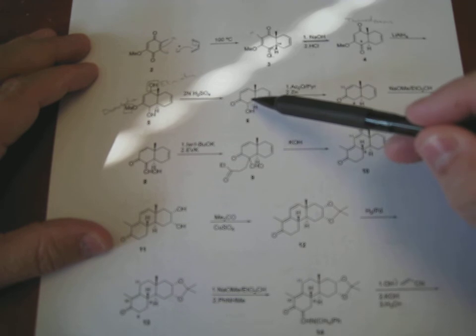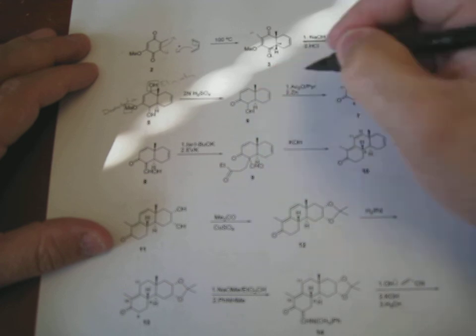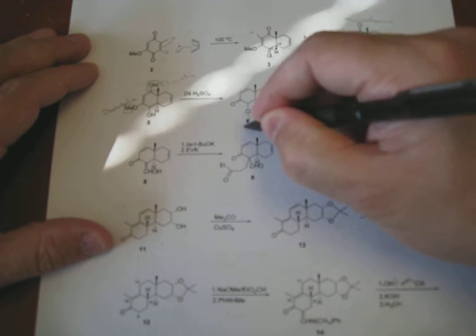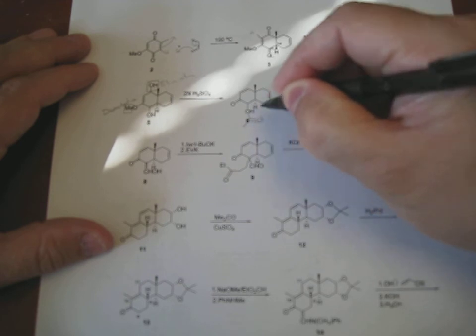So then we go to this step, and we look at the reactant and the product. You can say, what is different about the reactant to the product? So the first step is acetic anhydride and zinc. You generate the acetate.